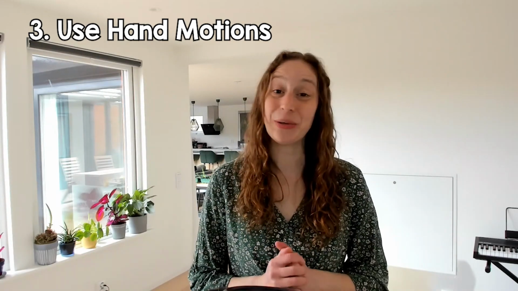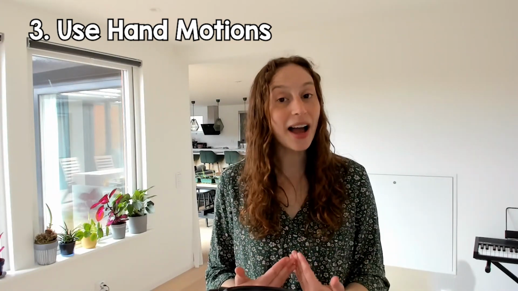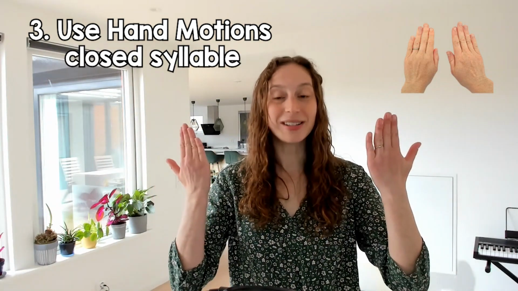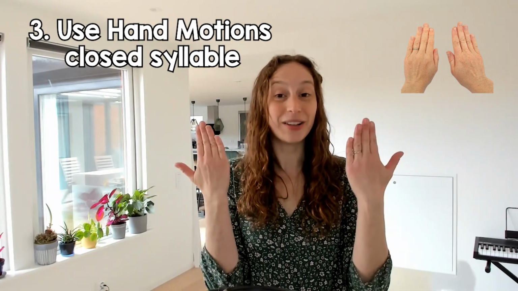I'm a big believer in using hand motions to help students remember things. Here are the hand motions that I use for each of the syllable types. Number 1, closed syllable. I put my hands to the side and I pull them towards my body so that way it looks like a closed door.